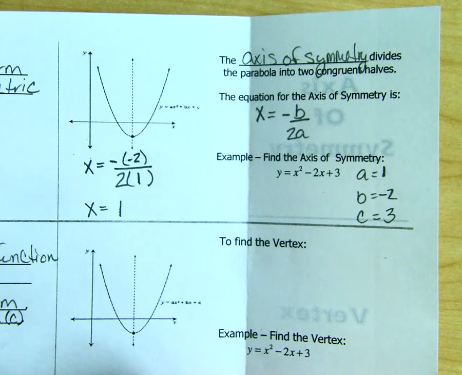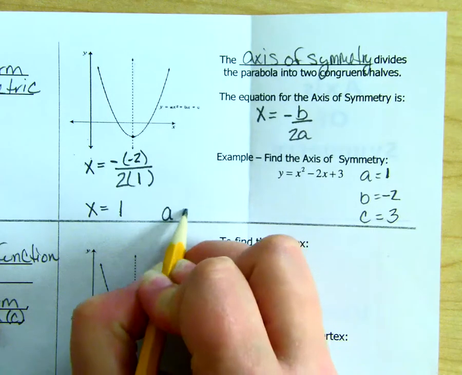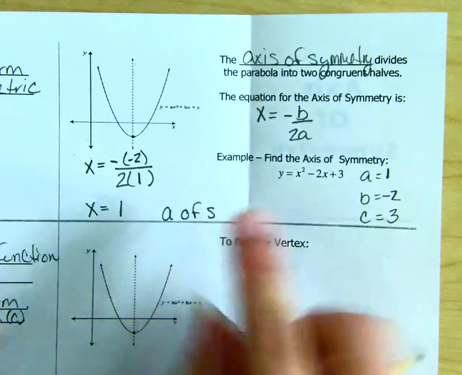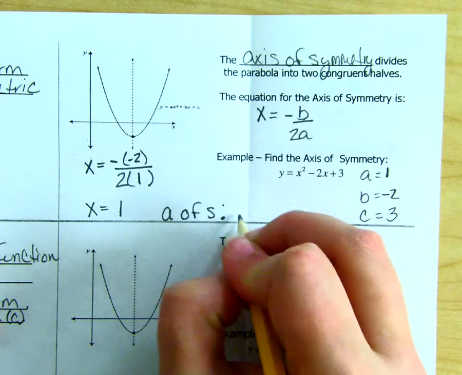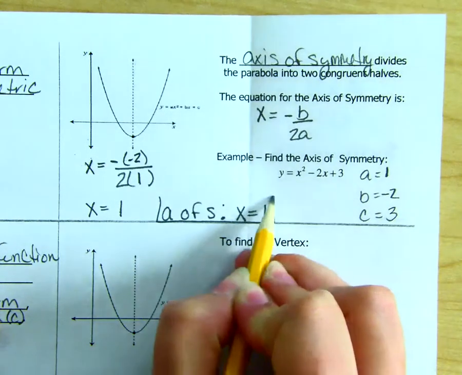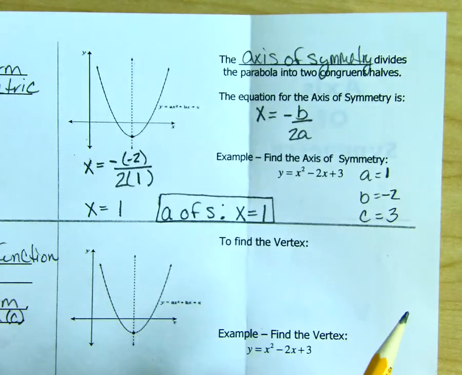Now, when you write your answers for me on your assignment, I would prefer that you write AOS, which stands for axis of symmetry, colon, then x equals 1. So you're telling me exactly what you're talking about. You're not talking about the vertex value. You're just saying that's my axis of symmetry.